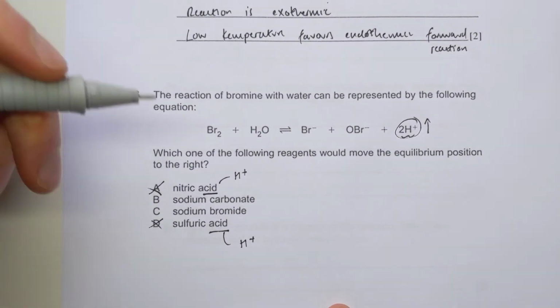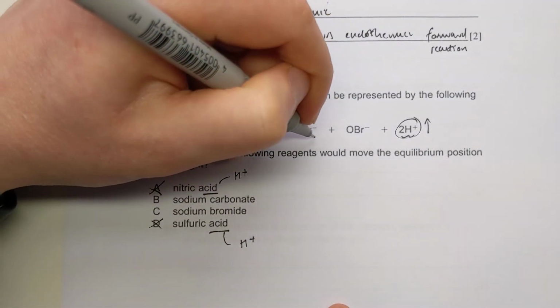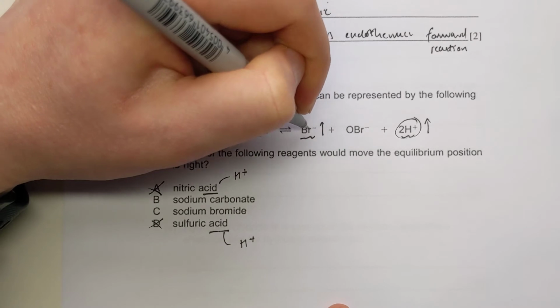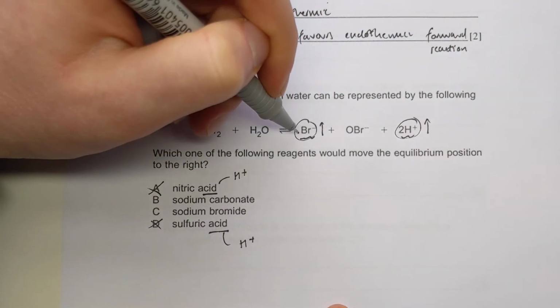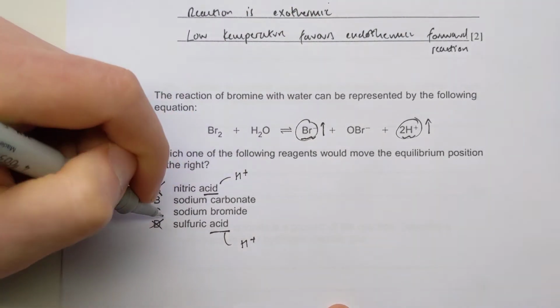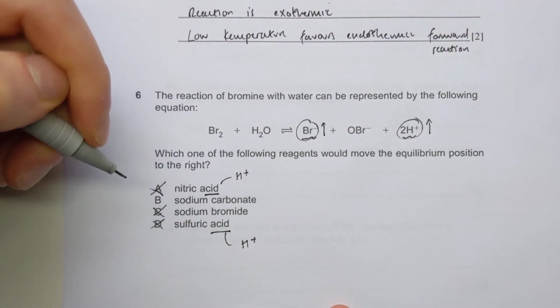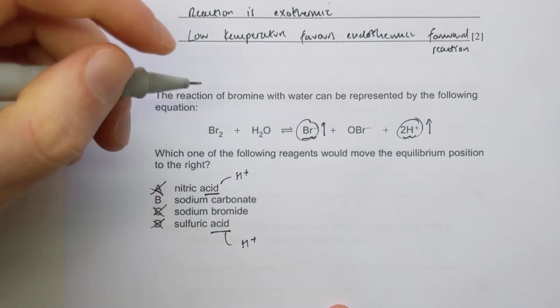Next one we'll look at is sodium bromide, option C. That's a little bit more by the book. We do see the bromide ion there. So if I increase the bromide ion, that's going to again move the equilibrium to the left-hand side, which is not what the question is asking for. It wants to move to the right. So that's going to rule that out again. So by elimination, we probably could work out it's B, but we want to justify why it is B.